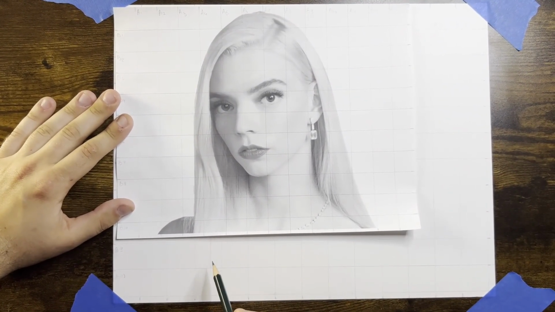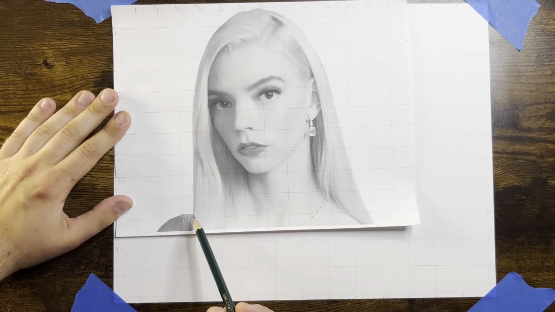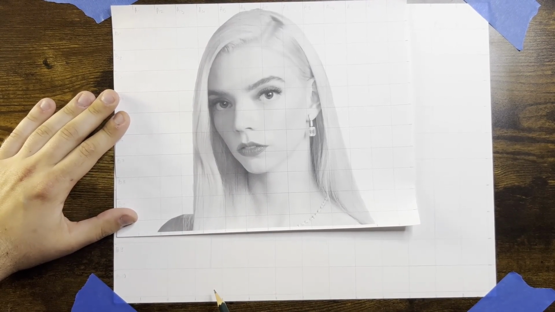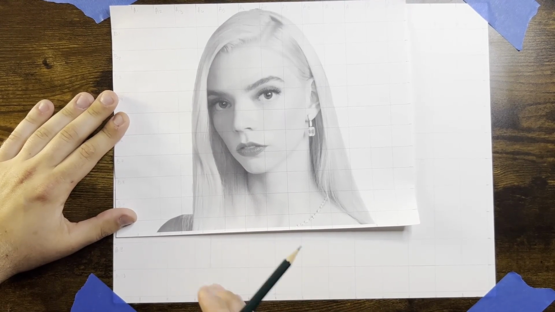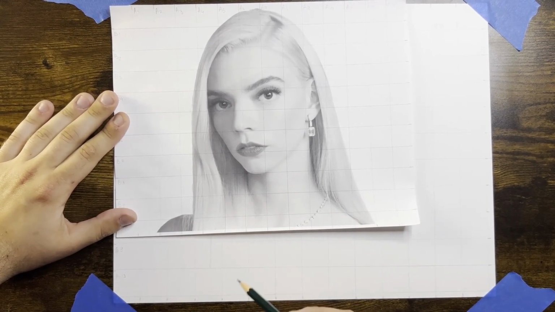Let's mark the shoulders. This will be the second to last square from the bottom. Our grid ended up a bit longer, more squares below than in the photo. That's okay. We'll either extend or fade it smoothly later.